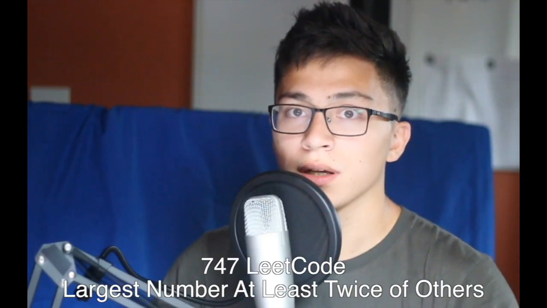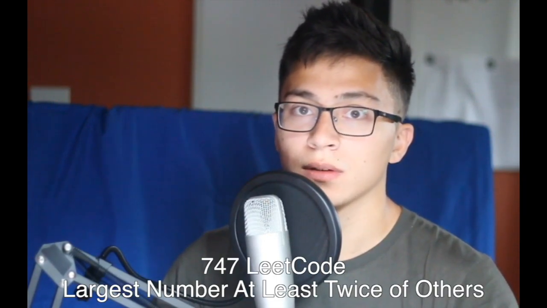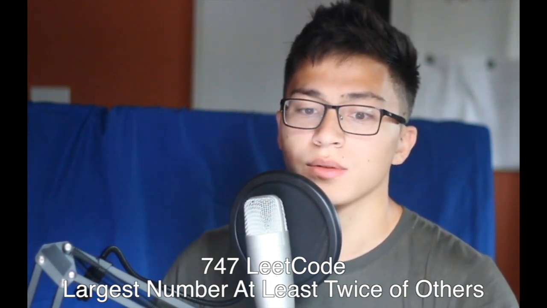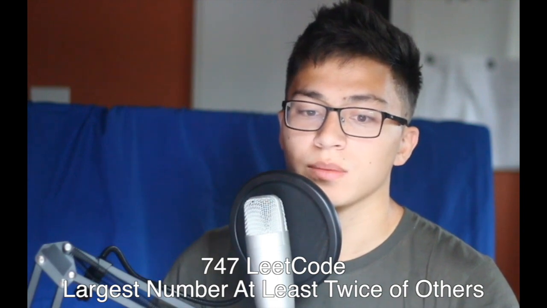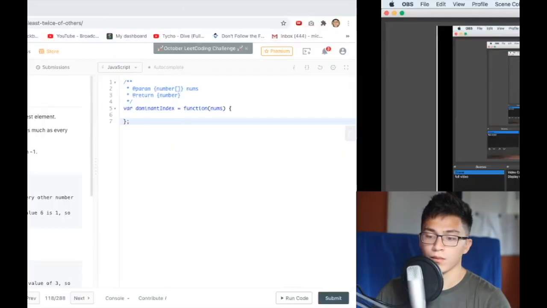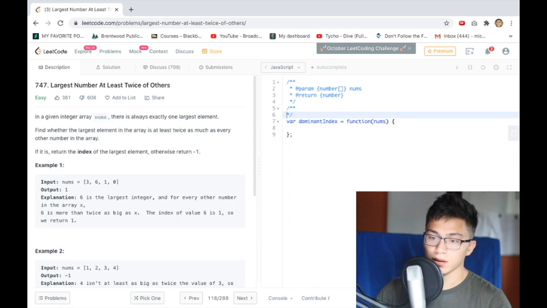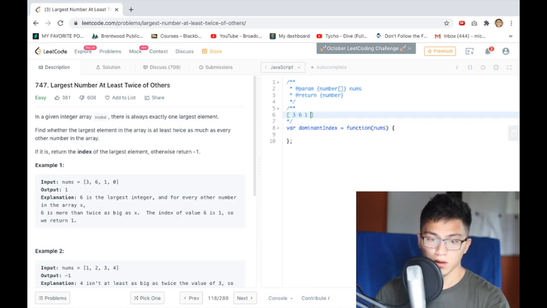Hello, this is a quick overview of LeetCode problem 747, Largest Number At Least Twice of Others, and it's just going to be a quick walkthrough. So basically this problem is going to give you a set of integers, and you basically have to find the largest number first. The largest number in this array is going to be 6.